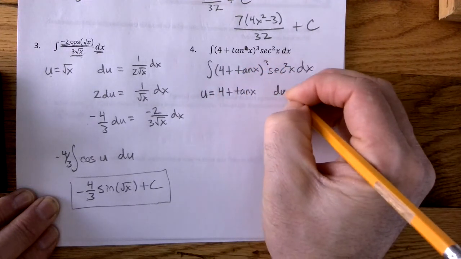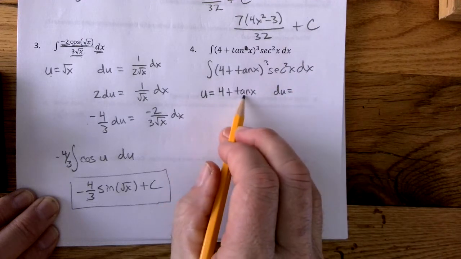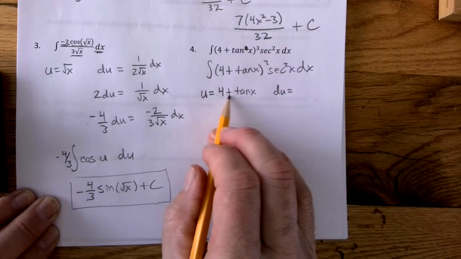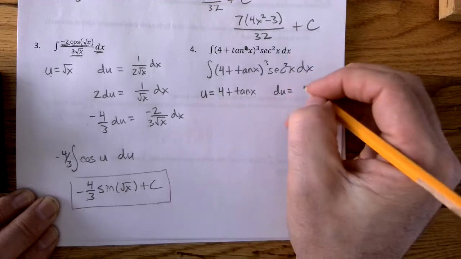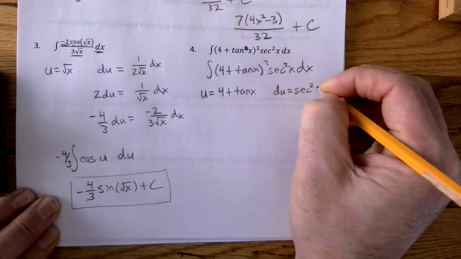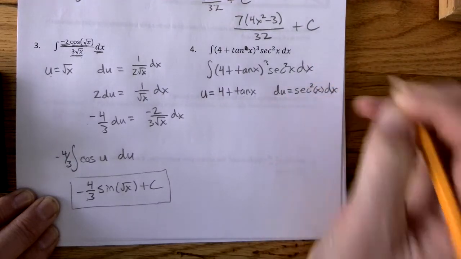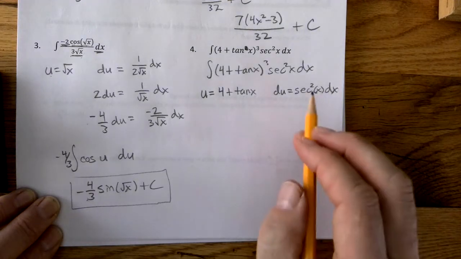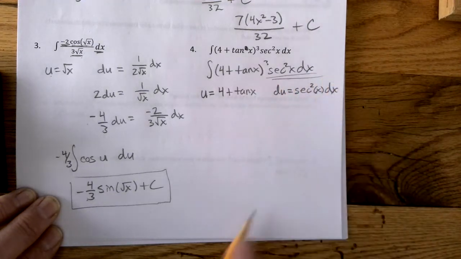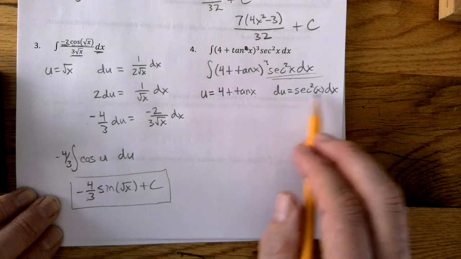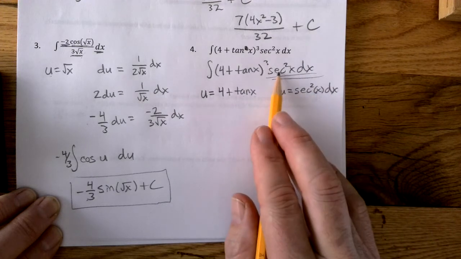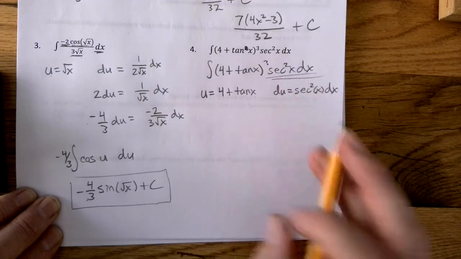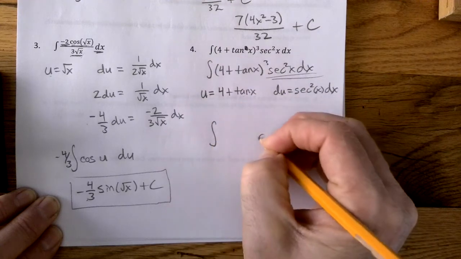The derivative of 4 plus tangent of x: the derivative of 4 is 0. The derivative of tangent of x is secant squared of x dx. Notice that I have a secant squared of x dx sitting right there. So I can replace this with just du.